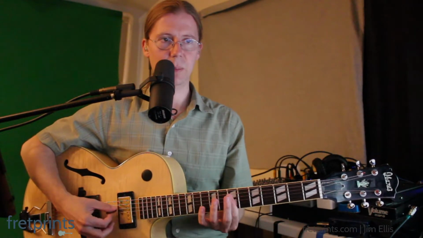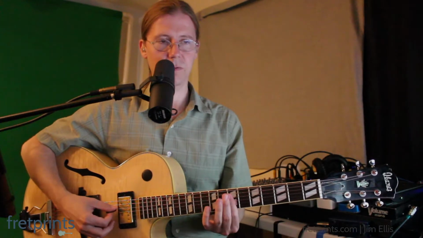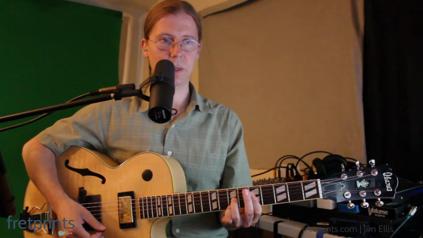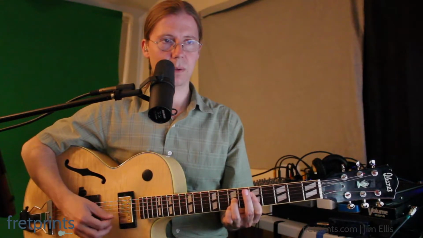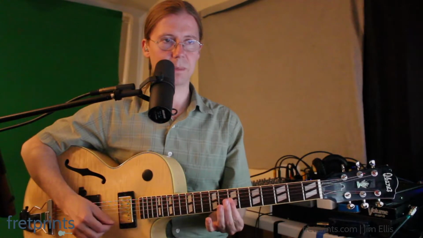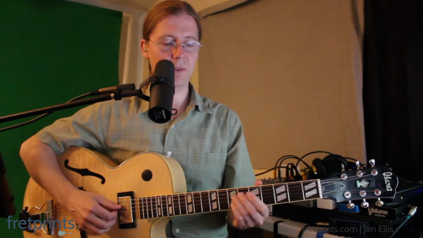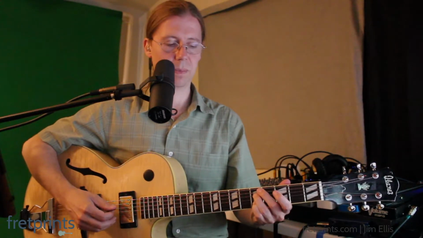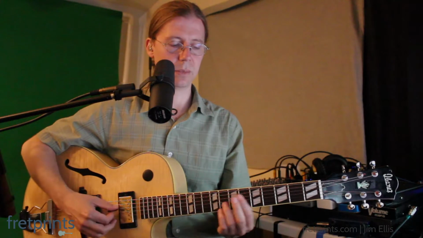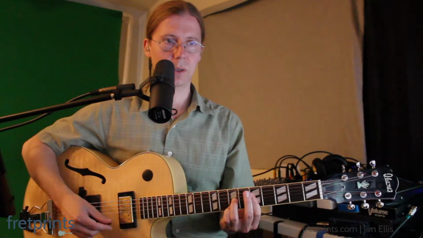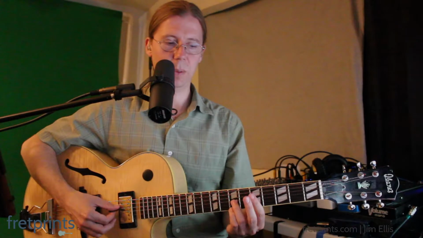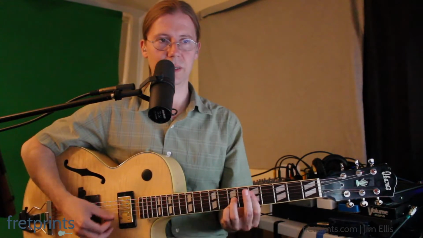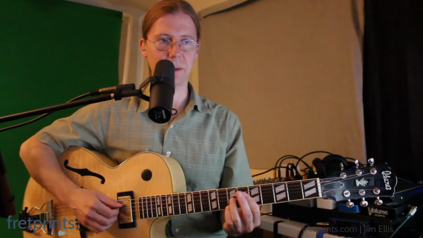Now if we kind of compare those two, the 3rd inversion, B minor, to the 1st inversion, E minor 7, we'll see we have two notes that remain the same. And then we have the other two notes which move by step. So the voices are not jumping over each other and are moving very smoothly in a stepwise motion, and some are remaining the same.